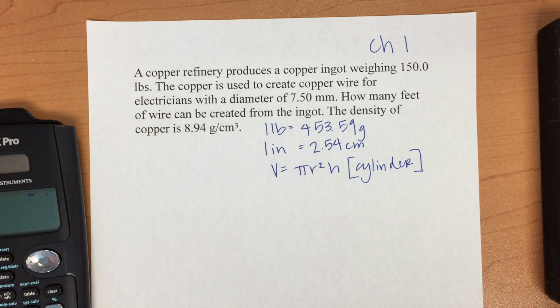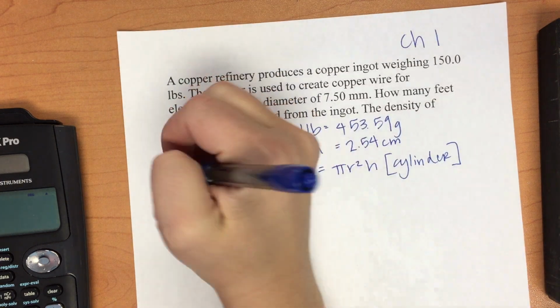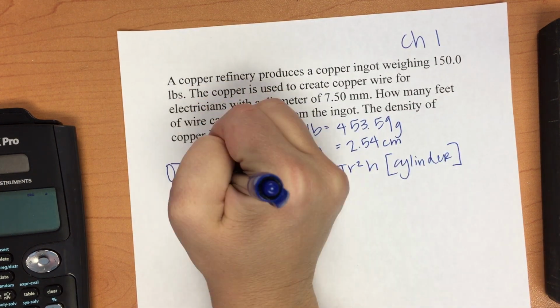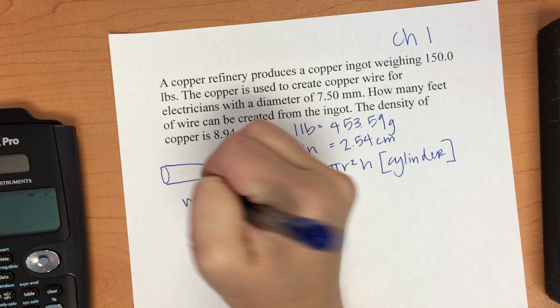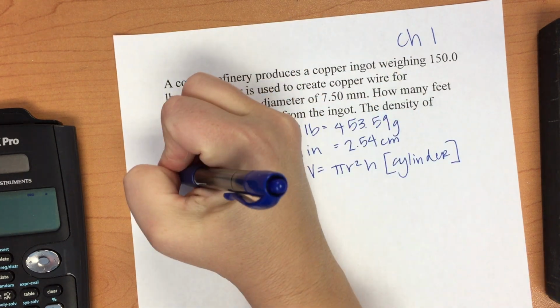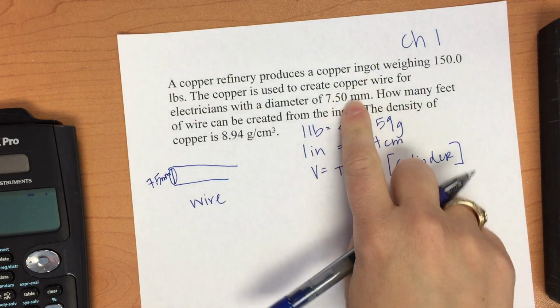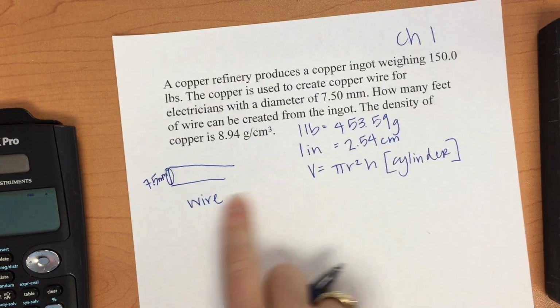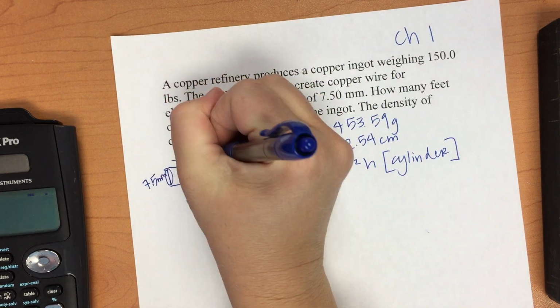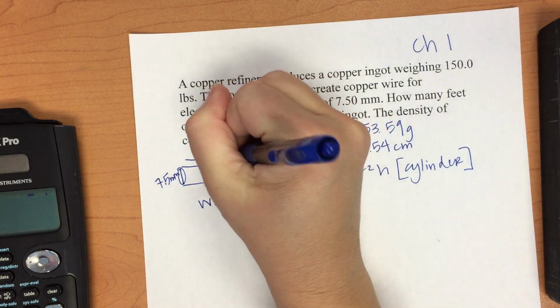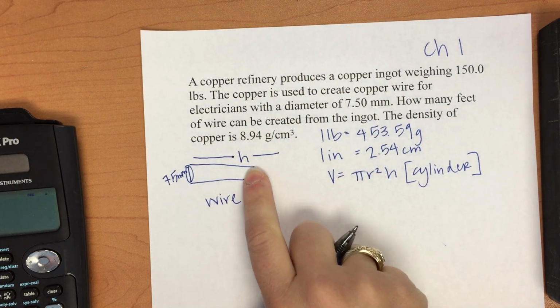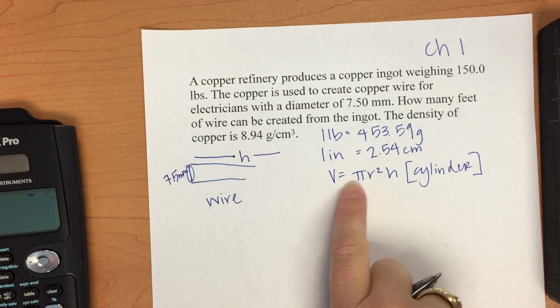So one of the things I find very helpful in this case is to draw a picture. So we know that we're going to create a wire. We know it is 7.5 millimeters, right? Because that's the diameter. And so we need a wire, and we are looking for, in this case, the height. So we want to know how long this wire is going to be.